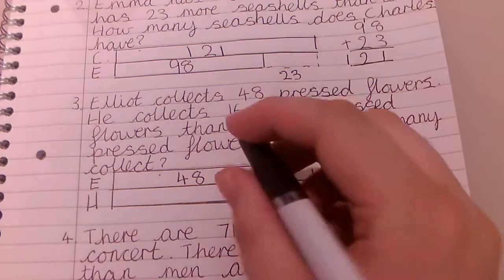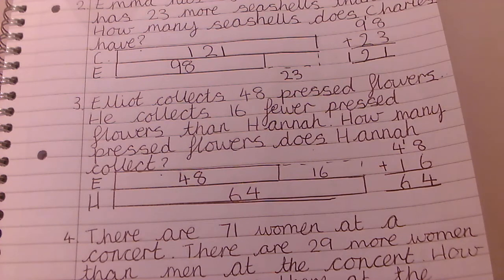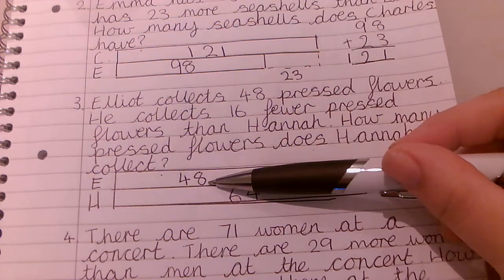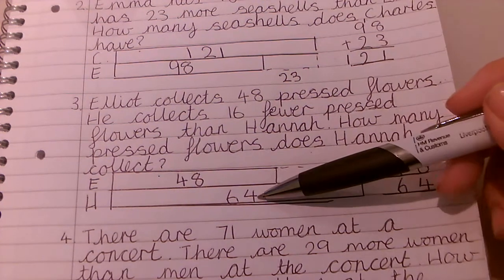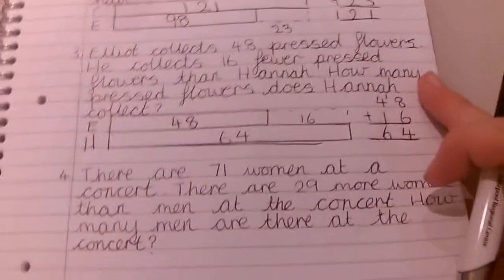So Hannah has 64 pressed flowers. Easy. How can we check that though? We could check it by 64 take away 16 and see if we get 48. Or you could do 64 take away 48 and see if you get 16. So it's the inverse, you're doing the opposite of what you've just done to check your answer.